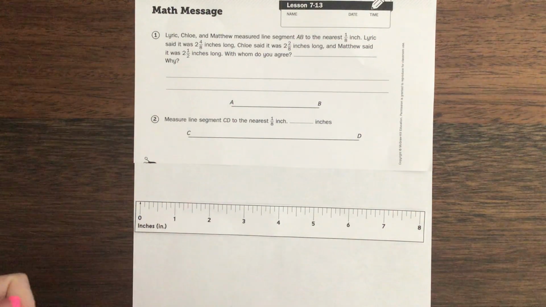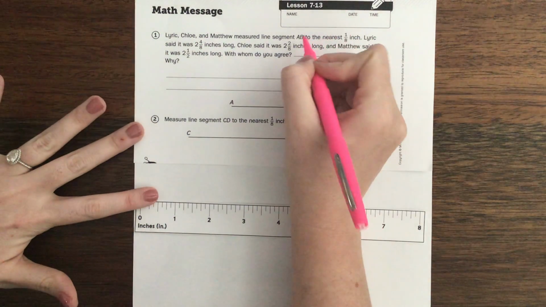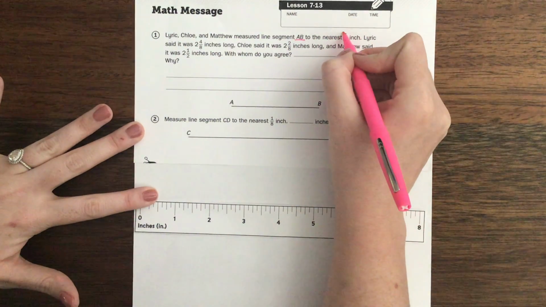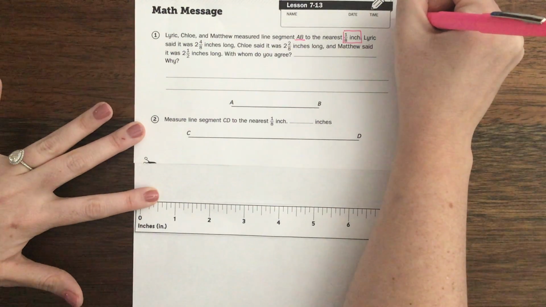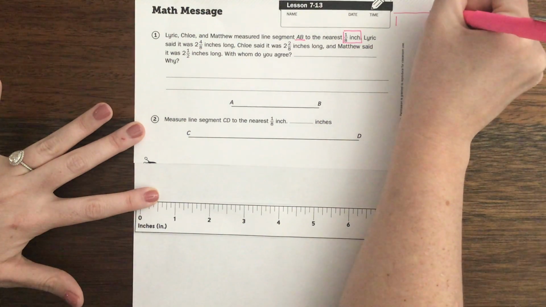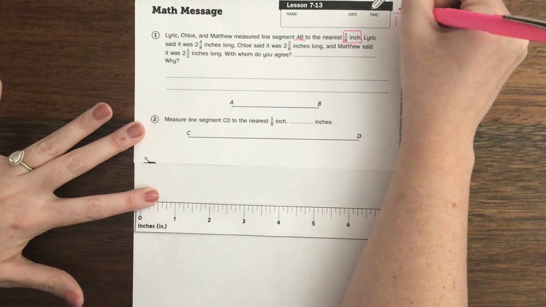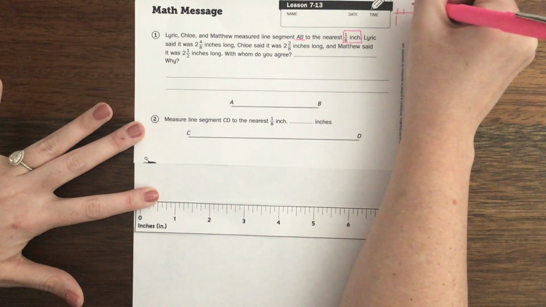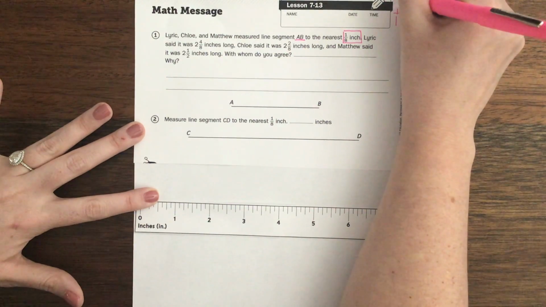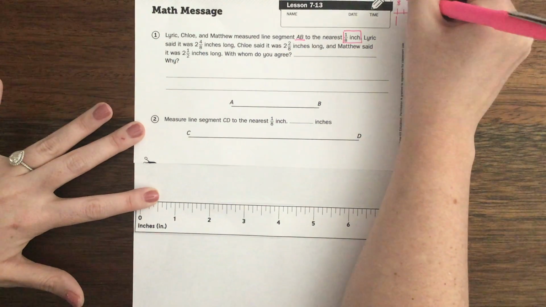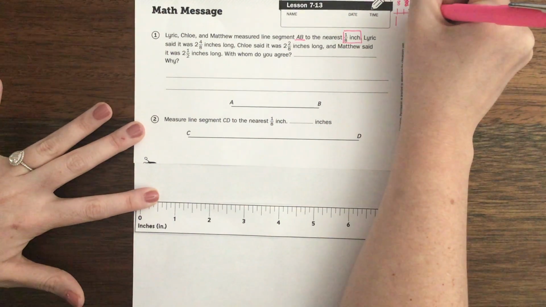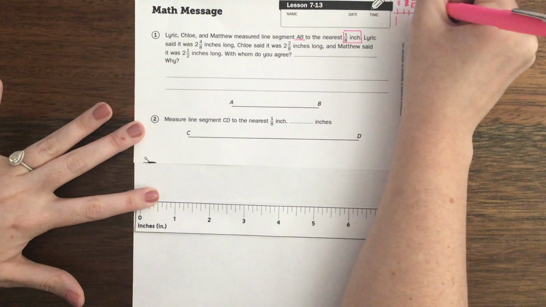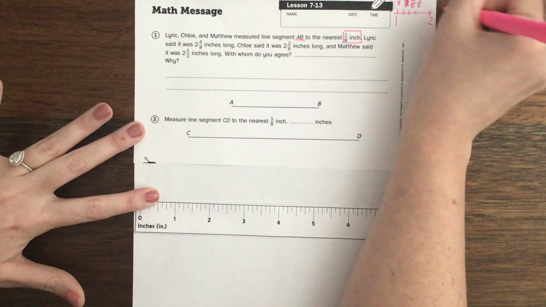So it says Lyric, Chloe, and Matthew measured line segment AB to the nearest 1/8 of an inch. So that means from 1 inch to 2 inches, they're going in increments of 1/8. So if this 1 inch represents 0/8, oops, sorry, that's supposed to be an 8, 1/8, 2/8, 3/8, and you guys would keep going.